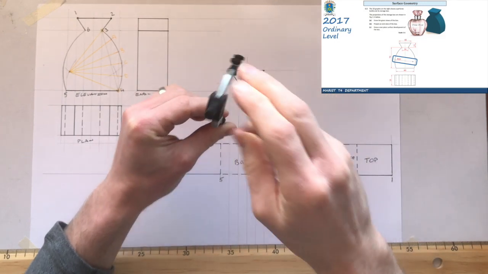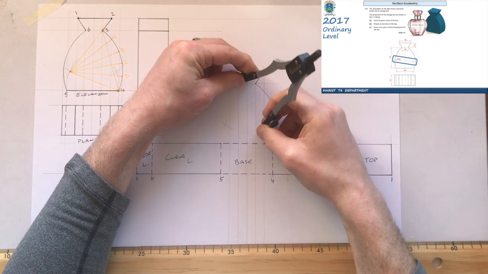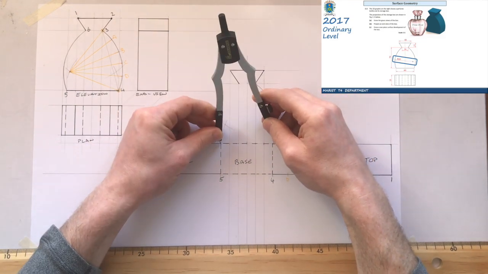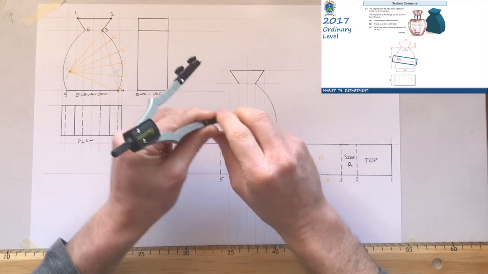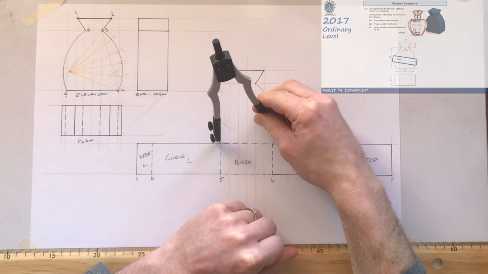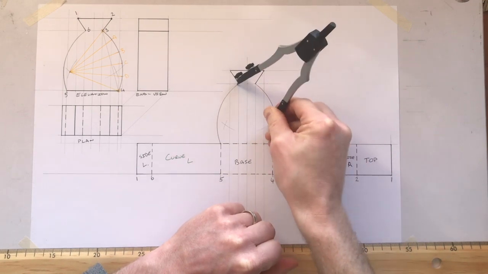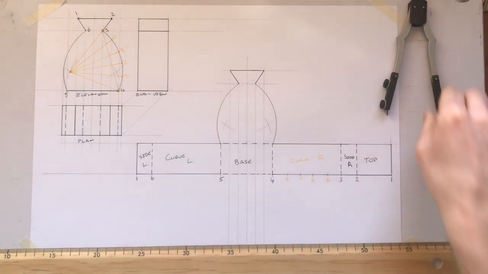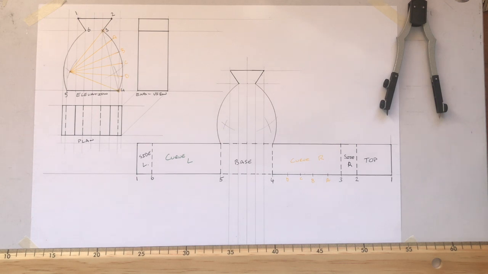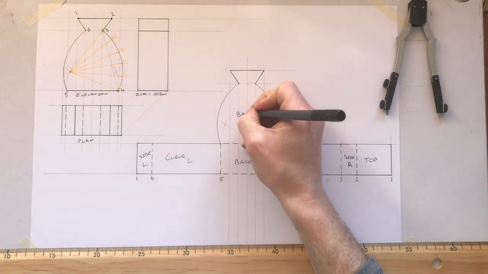Okay. I do the exact same on this side. Point the compass down, swing an arc, point the compass down, swing an arc. Where the 2 arcs meet, point the compass at the center, open it up to draw in the arc on the left. Okay, so once you've got that done, that allows us to see the back of our development.